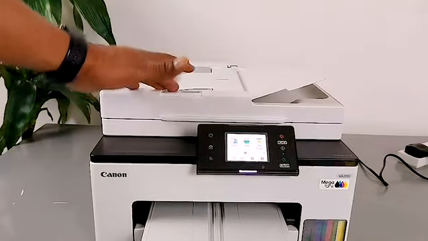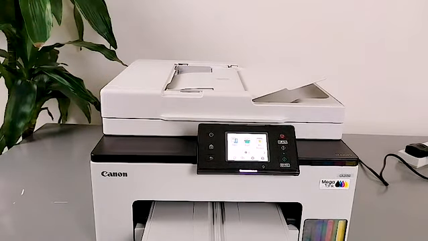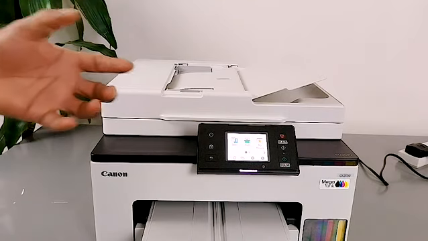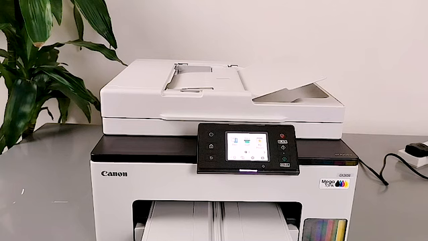Hello everyone, this printer is the Canon Maxify GX2050 GX2000 series. What I want to do is to show you how to reset the network. I'm also going to show you how to reset the printer to factory default settings. So we want to reset the network first.